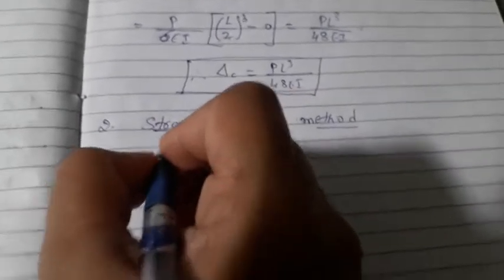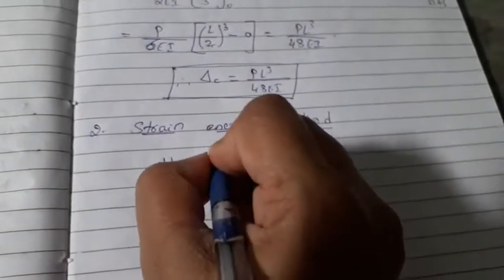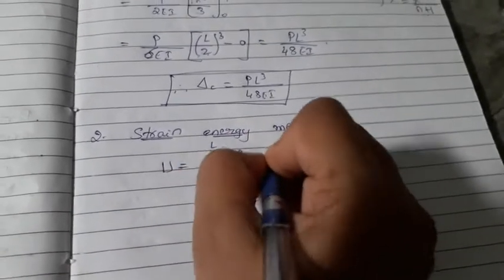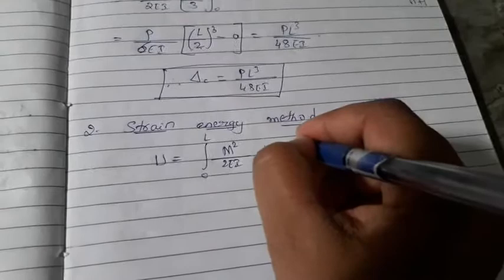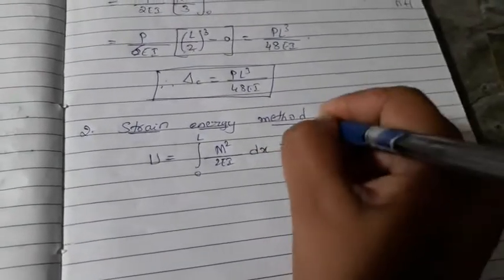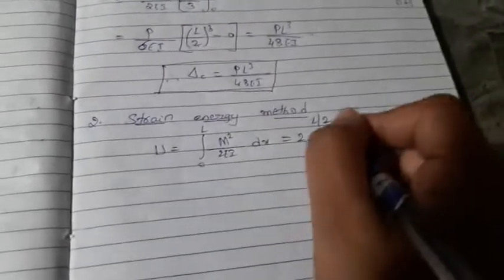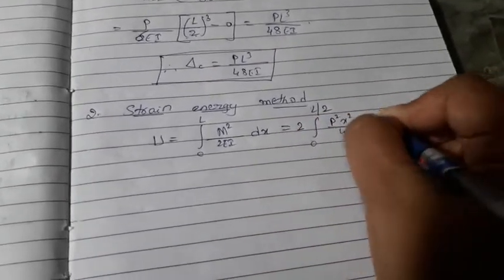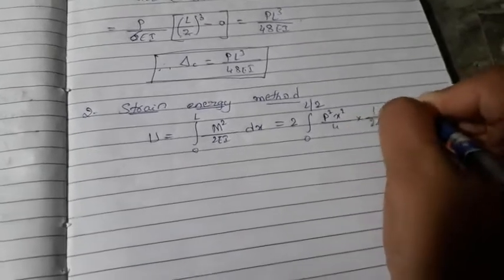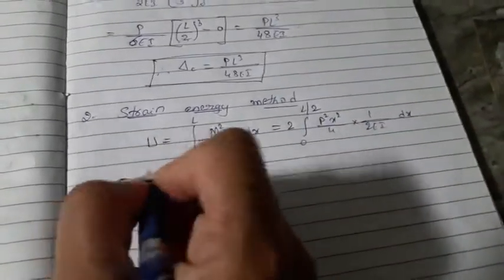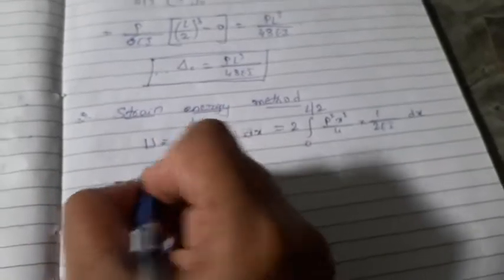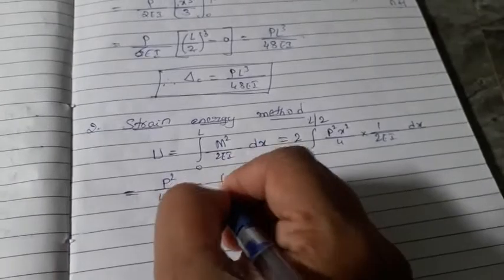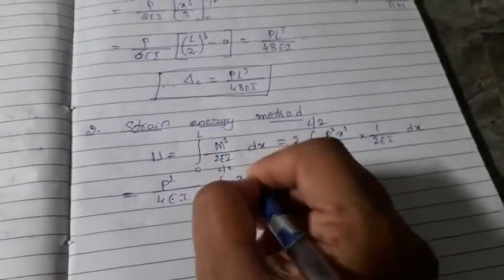So the strain energy method is like this. U is equal to integration 0 to L, M square by 2EI dx. Because of symmetry, we will take 2 times 0 to L by 2. M square is P square x square by 4 into 1 by 2EI dx. So keeping only the x term, we will take all the constant terms outside. It will be P square by 4EI integration 0 to L by 2 x square dx.